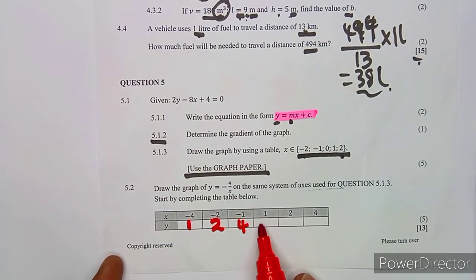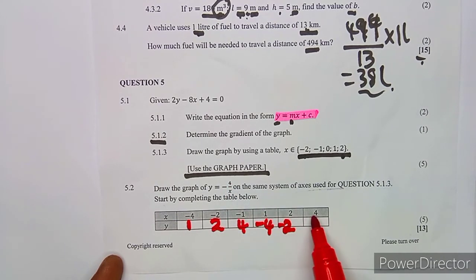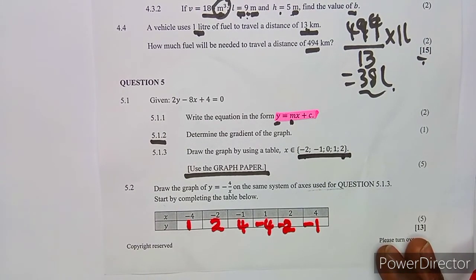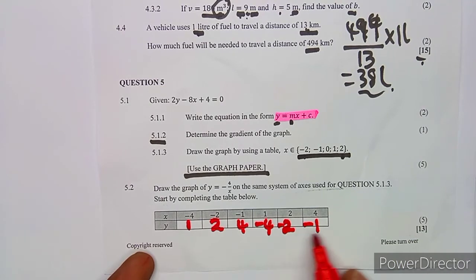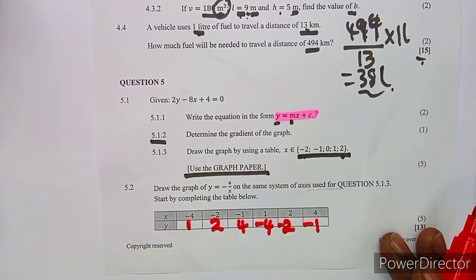Minus 4 divided by 1, this time it's minus 4. Minus 4 divided by 2, which is minus 2. Minus 4 divided by 4, which is minus 1. So you can actually use your calculator at that stage. I want you to just try and use your calculator, guys. Okay, at least we can be together in this one.